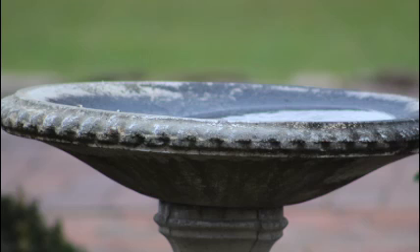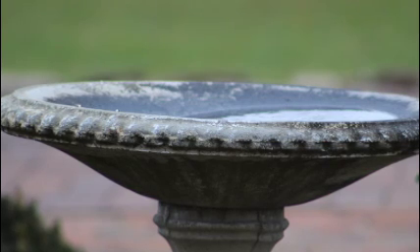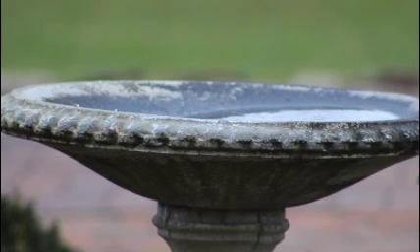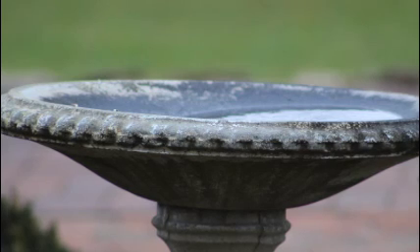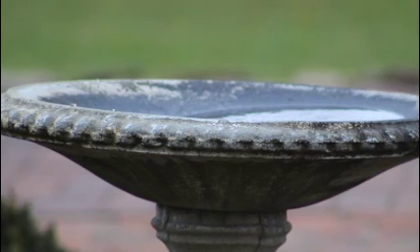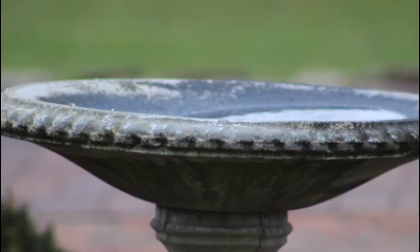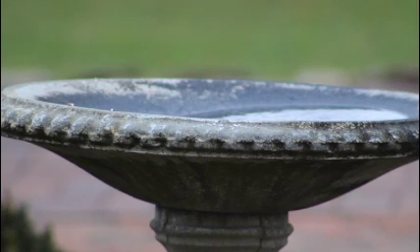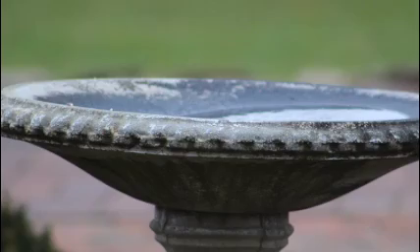Our second subject we took pictures of is shallow depth of field. This is used primarily to isolate the subject from its environment. In my shot, I chose a bird bath. As you can see, my background is completely blurry, almost hard to identify what's behind the bird bath. Therefore, my subject was the bird bath.